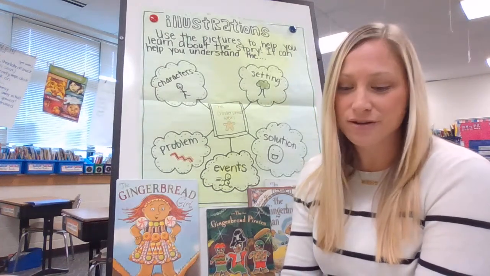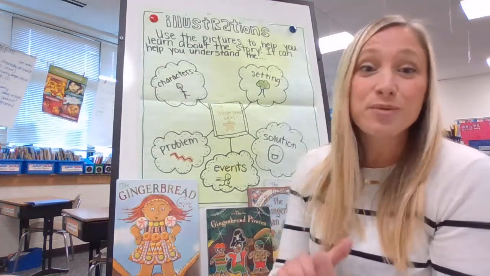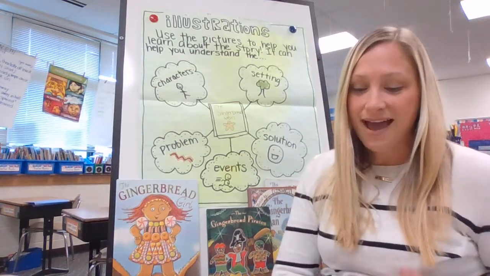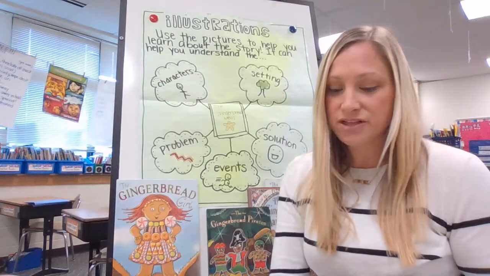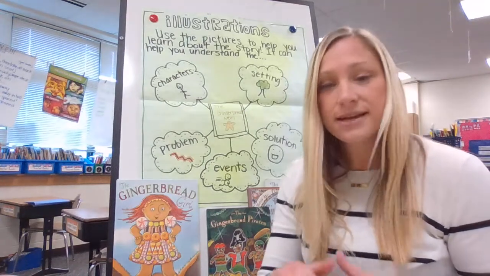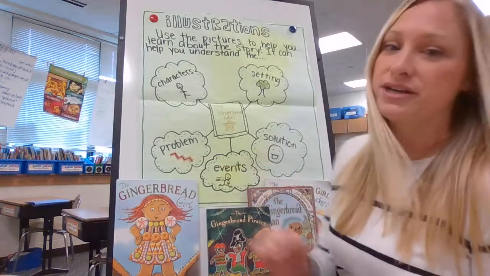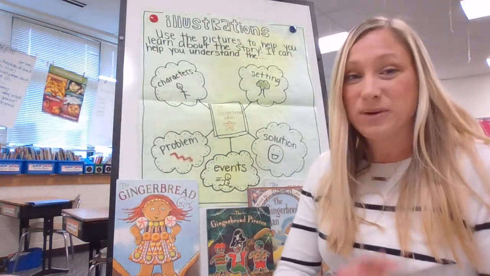This week we are going to be working on using our illustrations and words to help us learn more about our story. We're going to use a variety of different gingerbread books, and it'll be a really fun couple of weeks while we're working on this. Our I can is: I can use the illustrations and words in a text to demonstrate understanding of characters, setting, and plot. That's our problem, solution, and events in the story. We're going to work on these and talk about each one.